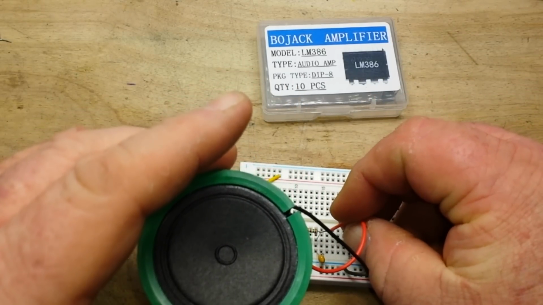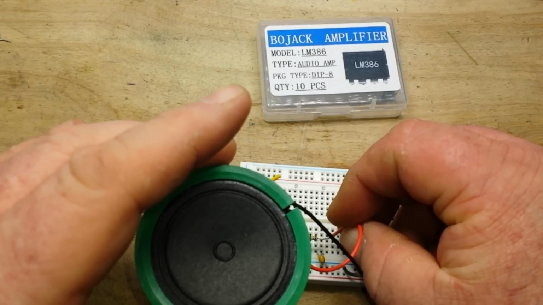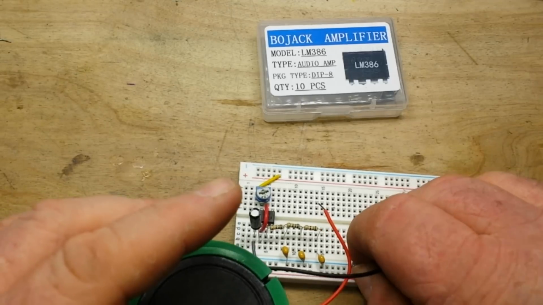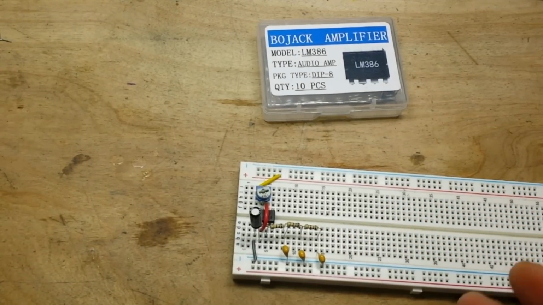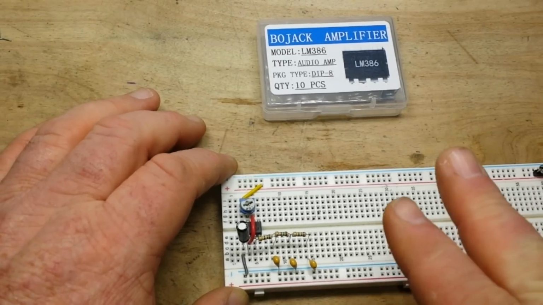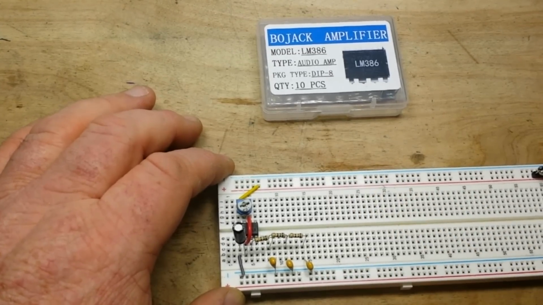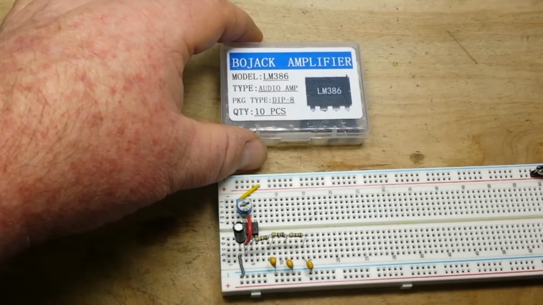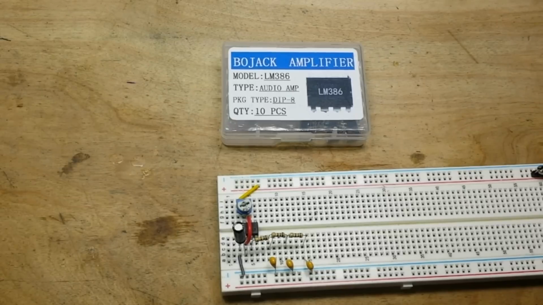Here we go. There we go. So that's our sine wave, but the amplitude has been limited by our low pass filter. So what we want to do is amplify it. We're going to use an LM386 audio amplifier. Let's bebop over to the computer and have a look at the data sheet.